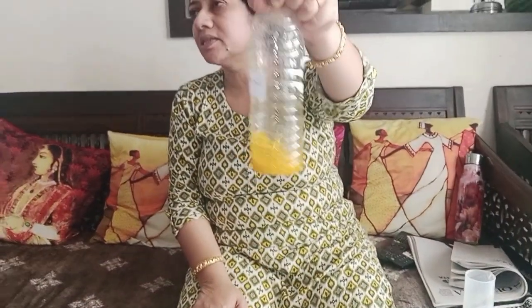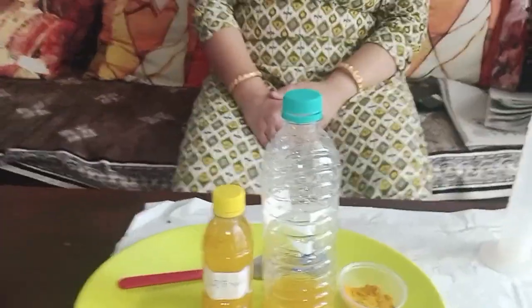So concentration and dilution, you can understand, are two opposite things. A highly concentrated solution, this is a very concentrated solution, means less dilution. This is a less concentrated solution, which means it is diluted. Is the concept of concentration and dilution clear?